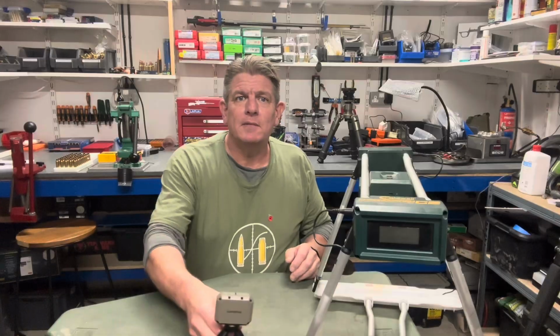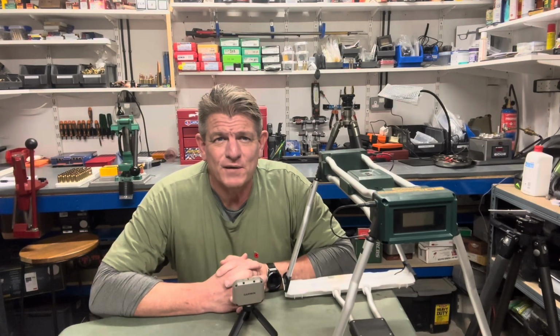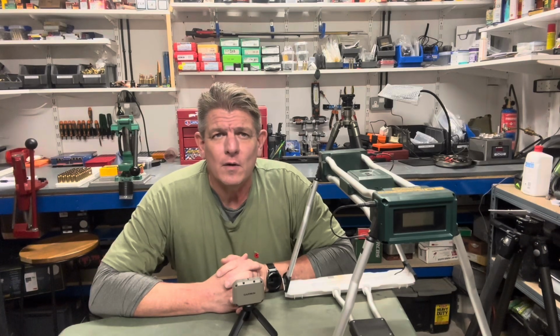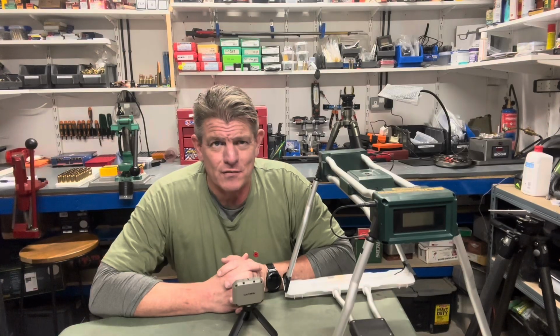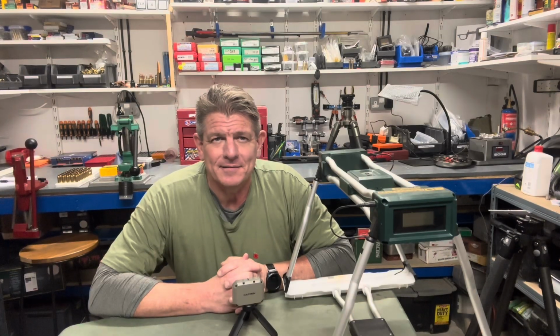How do we get ES and SD figures? Well, we use some form of chronograph. Now, I'm going to be totally honest with you. When I got my first chronograph, all I cared about was velocity. I just want to see them bullets screaming, because that's all we all really cared about. And if you could push your bullets over 3,000 feet a second, it made you feel good and you went home happy. Well, things have moved on a bit since then, and velocity is no longer king.